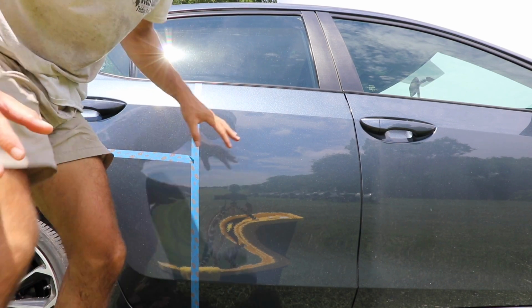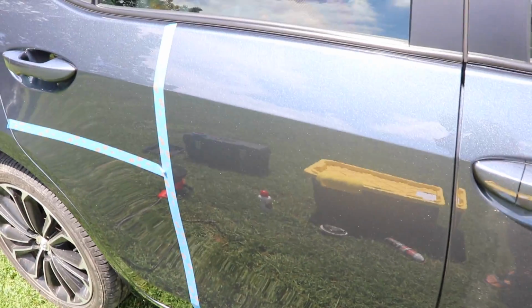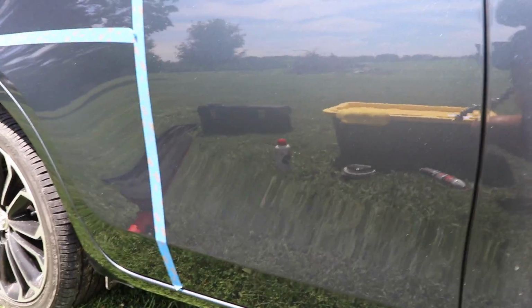But let me take you in for a closer look. So I'll give you a few angles here, but here is the sealed panel. Looks really incredible.